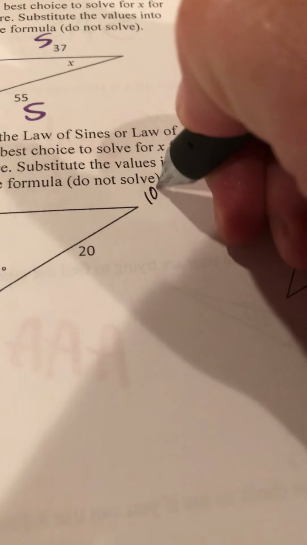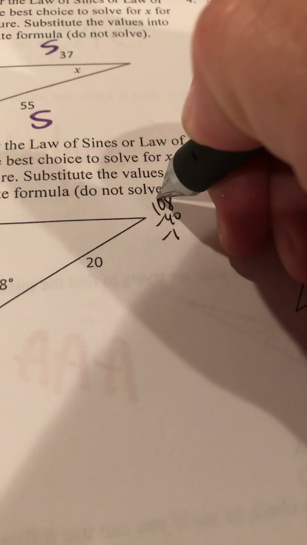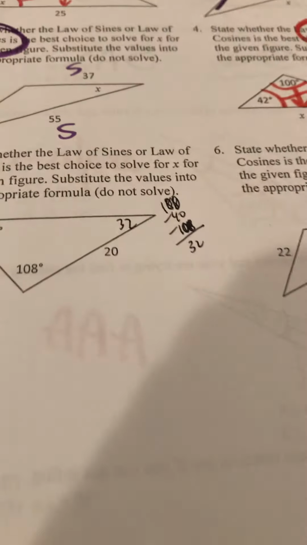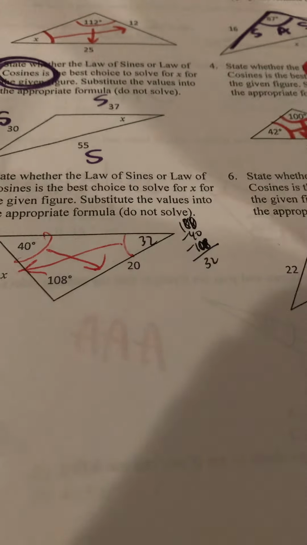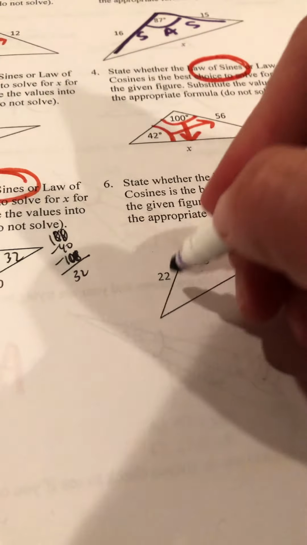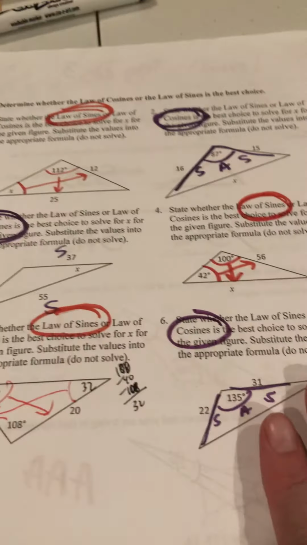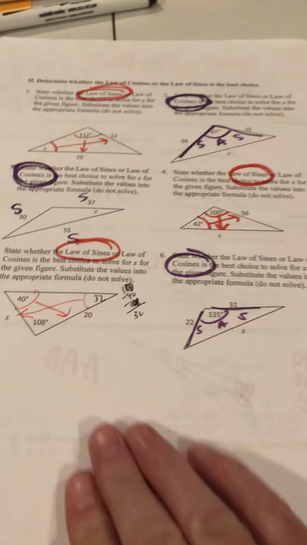Number 5, again, we know these two. 180 minus 108 minus 40. If I subtracted these, 180 minus 108, it's 32. So if 32 is facing x and 40 is facing 60, once again we have law of sines. And right here, our last one, we can see it's side, angle, side, so cosines. That takes practice. You have to just practice seeing it.